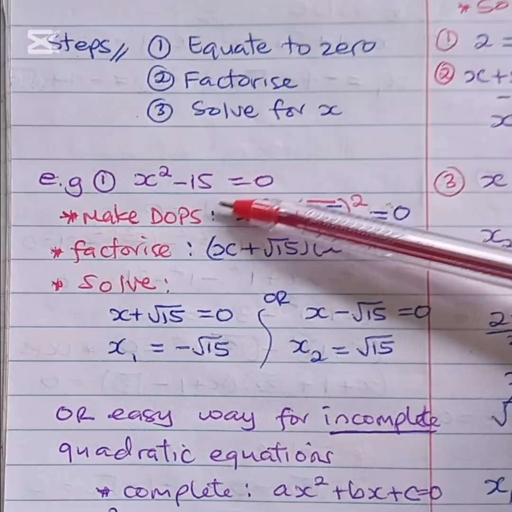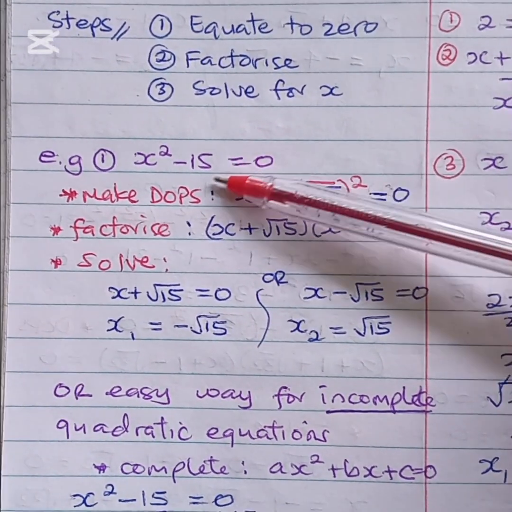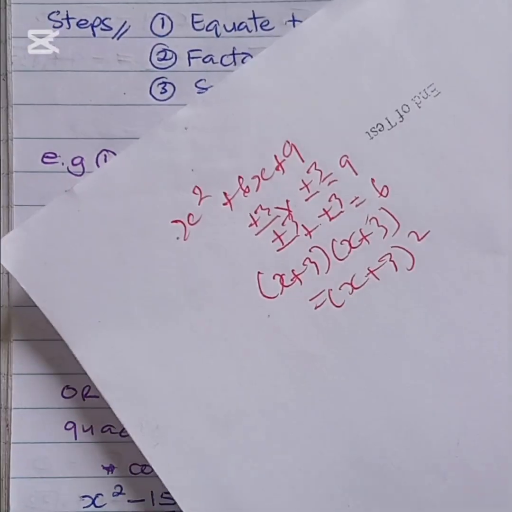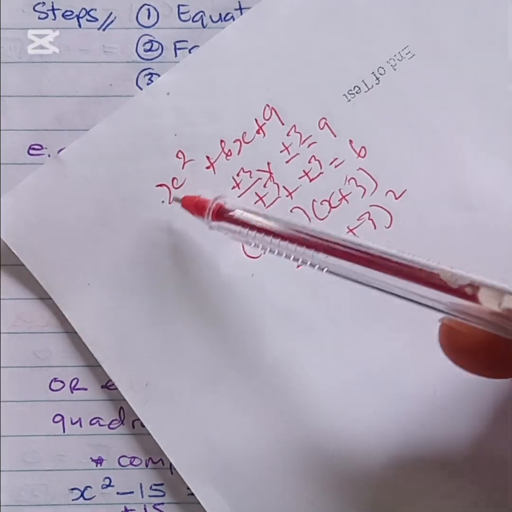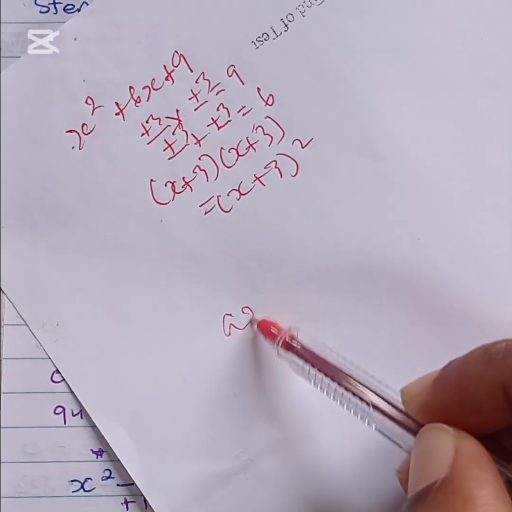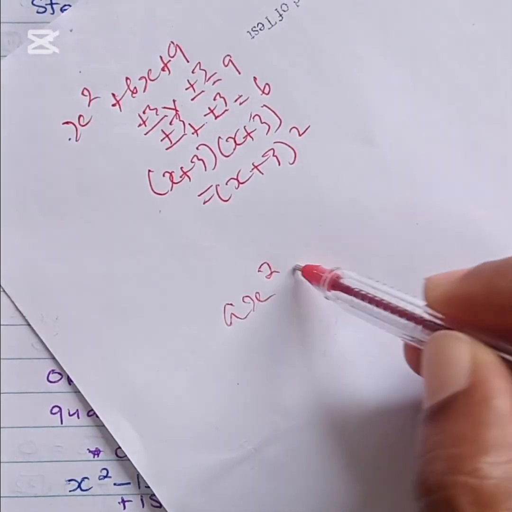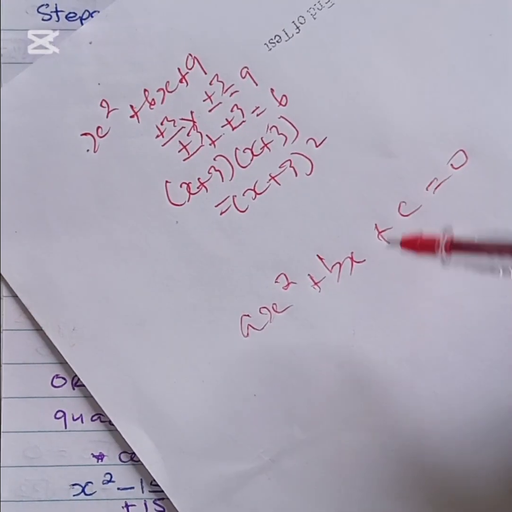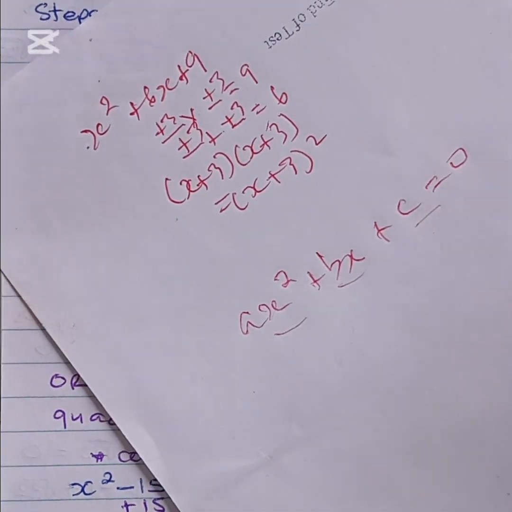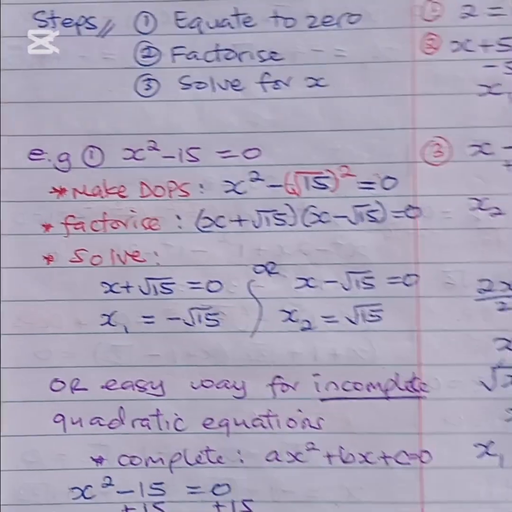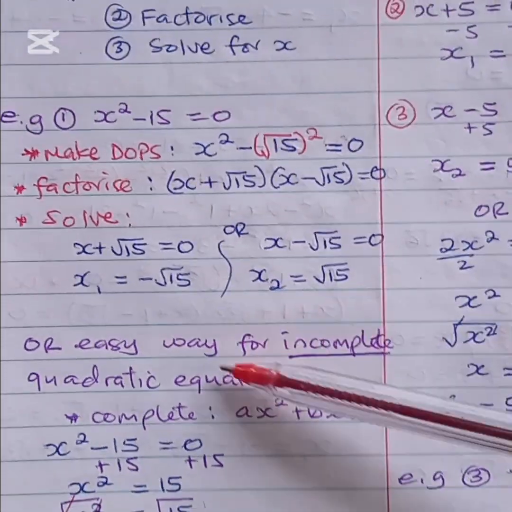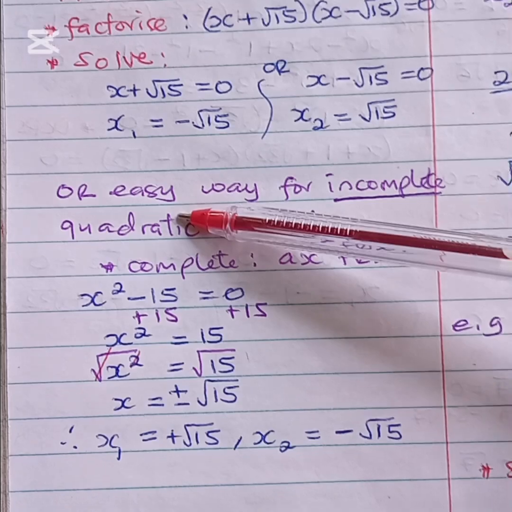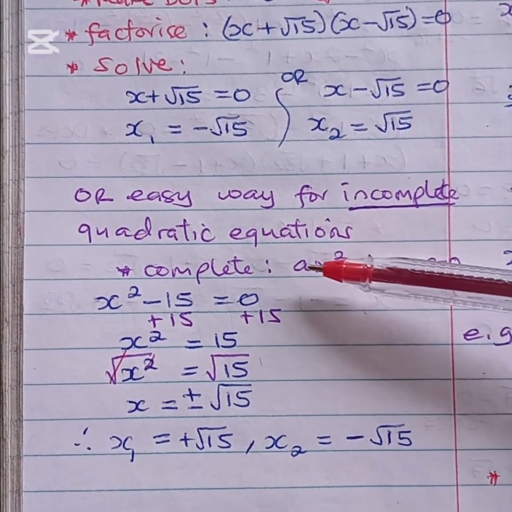Or for such an equation like this, let's say it's an incomplete one, meaning it doesn't come in full standard quadratic form, ax squared plus bx plus c. It doesn't have all the three terms. You can also find a way to go shortcut. So here's another way to do it. I say the easy way for incomplete quadratic equations.